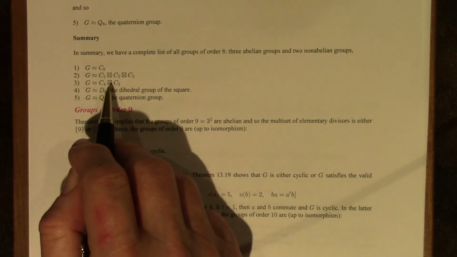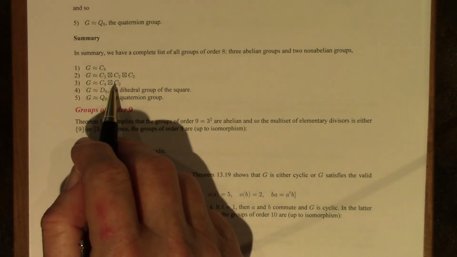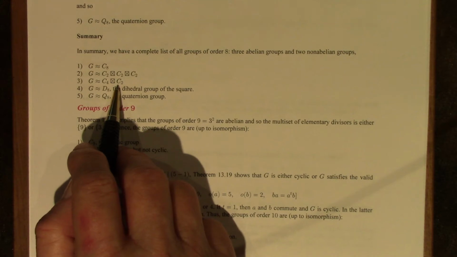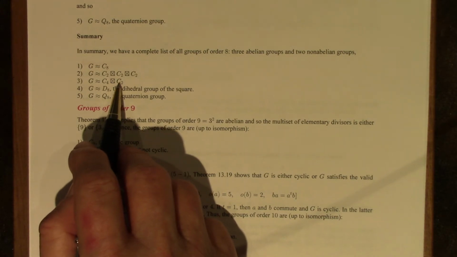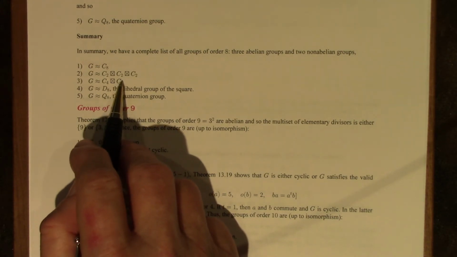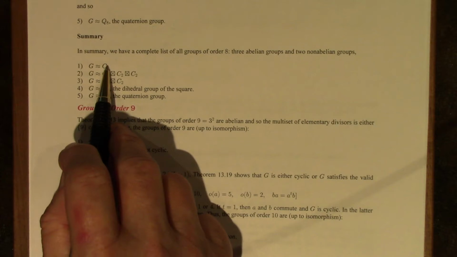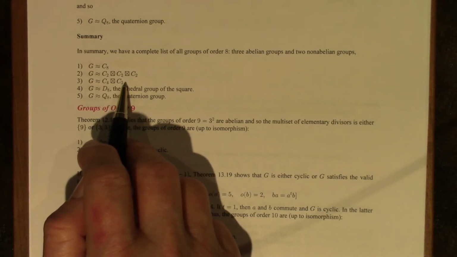Was it 3 main cases or was it 4? No, it was 3. So there were 5 groups, 3 of which are abelian. And since we studied the fundamental theorem for abelian groups, the characterization of finite abelian groups, we know that these are the 3 abelian groups of order 8 and they're non-isomorphic.